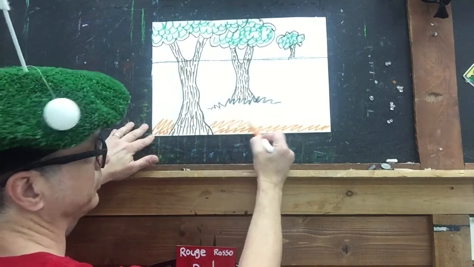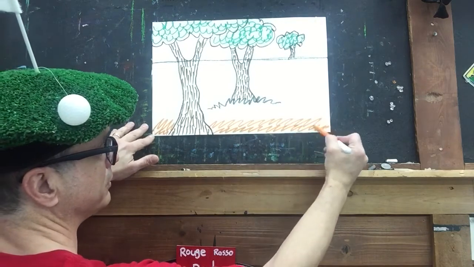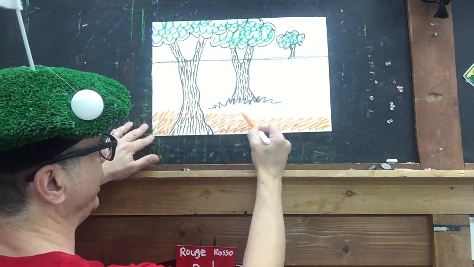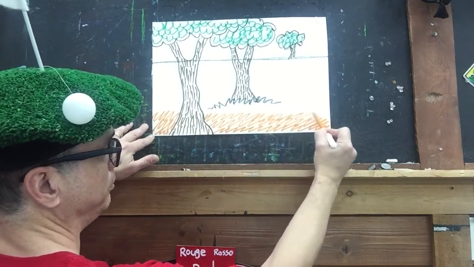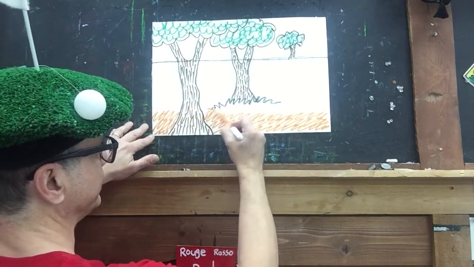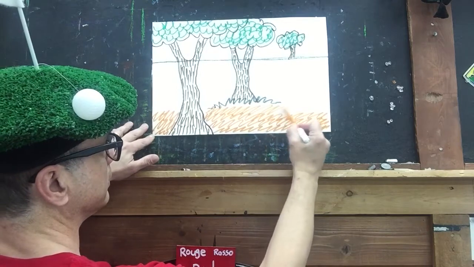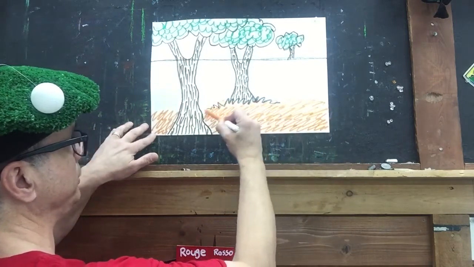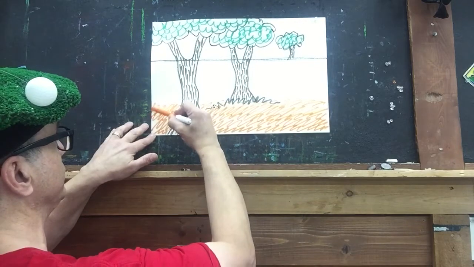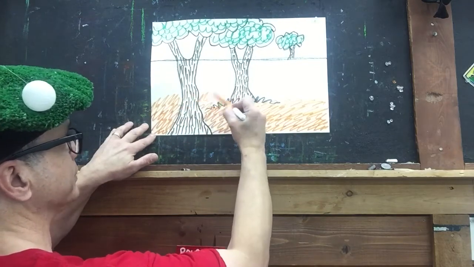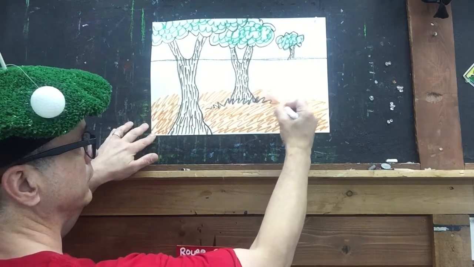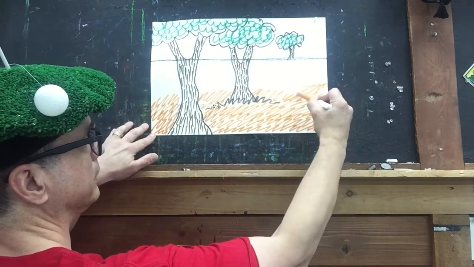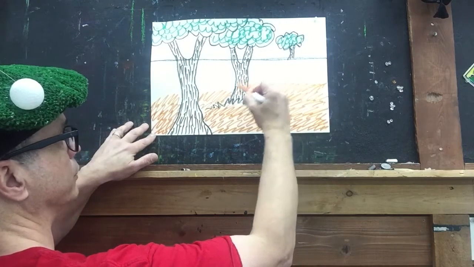I didn't do the tree that's up on the horizon line because the tree up on the horizon line is very far away. I might not see those separate little blades of grass on that tree. Again, I'm using marker. You could be doing this with crayon. You could be doing this with paint, whatever you think you want to use. And again, I'm just filling in with zigzags over and over again.